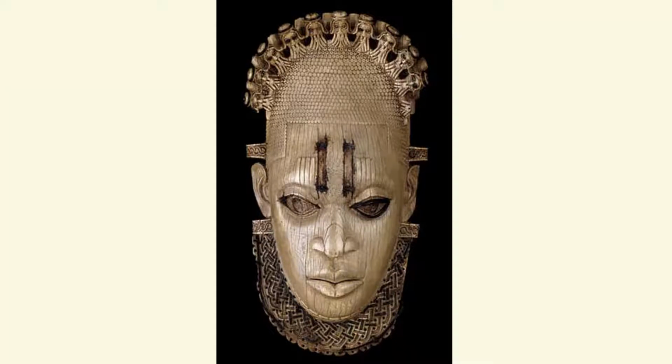For example, this one. This is a fairly realistic portraiture. It's a very realistic head. So when you look at this, then it becomes virtually impossible to say that these primitive artists did not know how to follow a realistic method or a technique of representation. They did know. This is one proof. There are many such evidences.